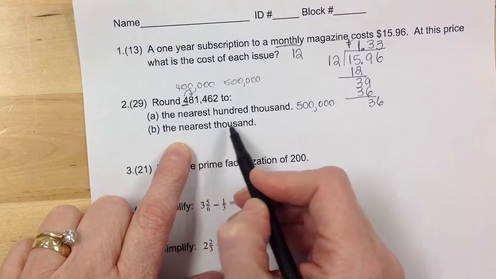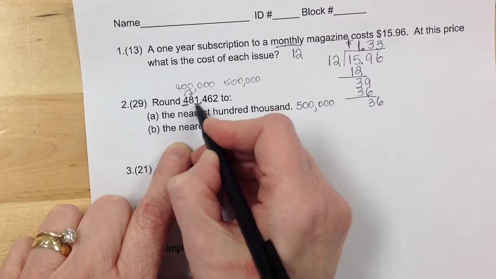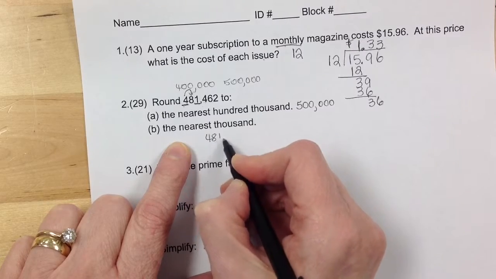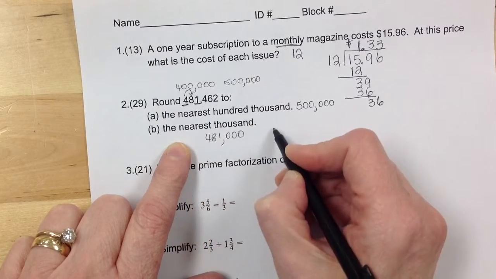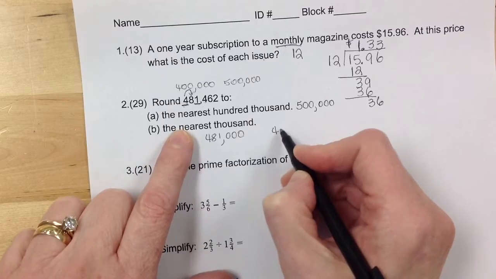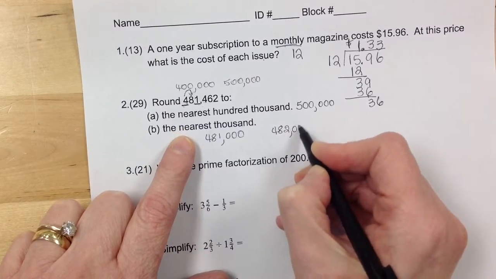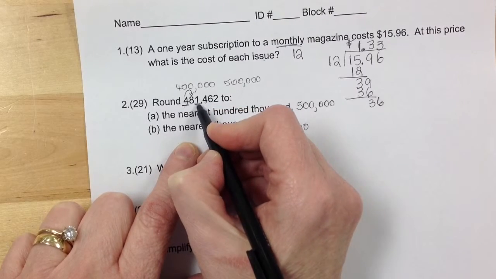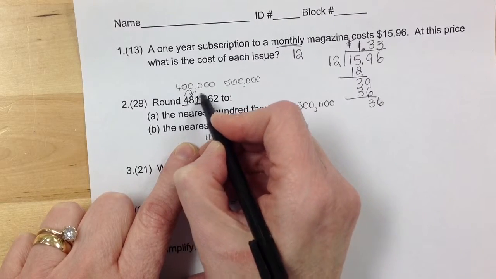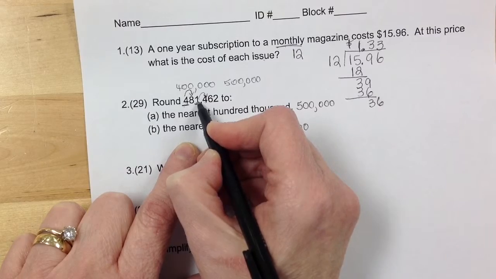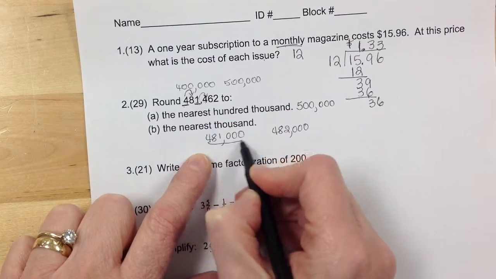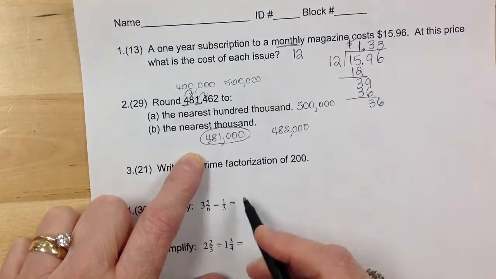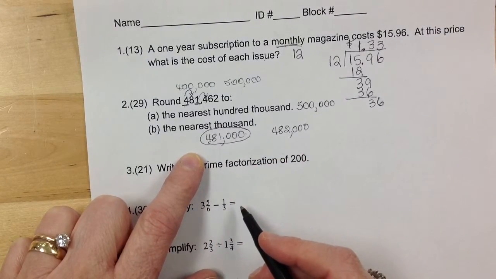So if we're going to round to the nearest 1,000, we're actually looking to see if it's going to stay at 481,000, or is it, because it's between these two, 482,000. So if we find the thousands place, which is the 1, and then the 4 is going to make that stay the same, so it's going to actually round to 481,000. It's closer to 481,000 than it is 482,000.